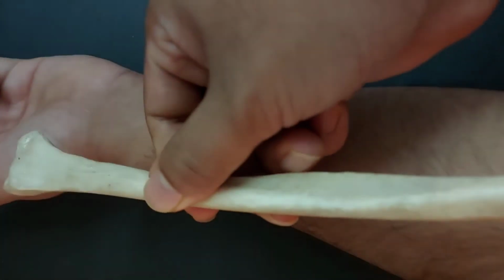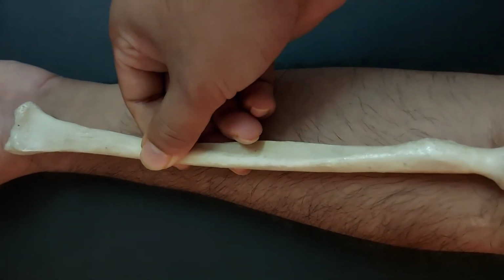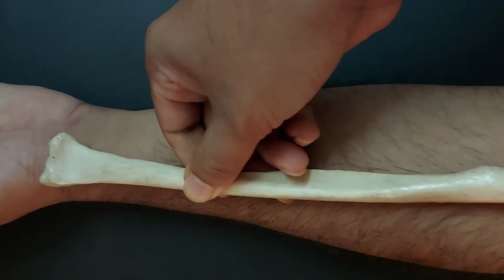It is the left radius, and in the body it remains like this. Thank you all.